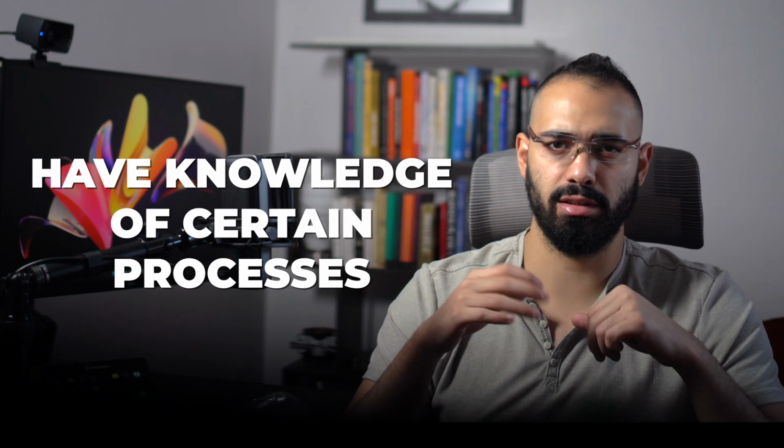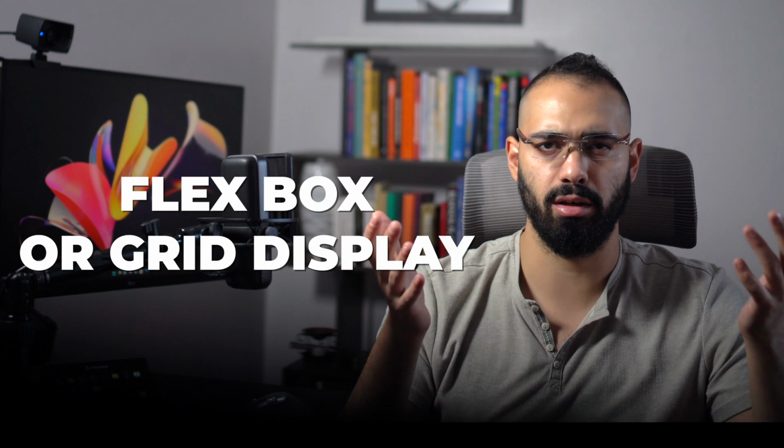Although you don't need to know how to code to use these types of software, you will need to understand basic elements of HTML and CSS and just how they roughly work. Not really how to code it, but you'll need to know how they function together. You'd need knowledge of certain processes and certain ways that things go together, for example concepts like flexbox or the grid displays. These are basically ways that the elements are positioned relative to each other.